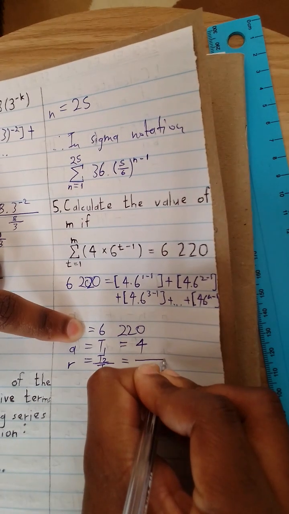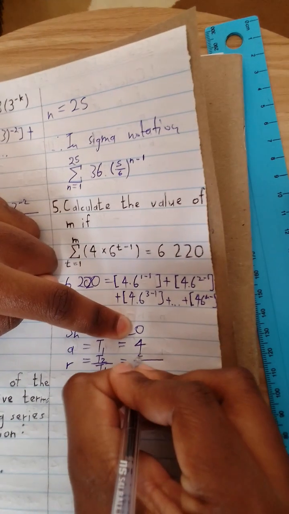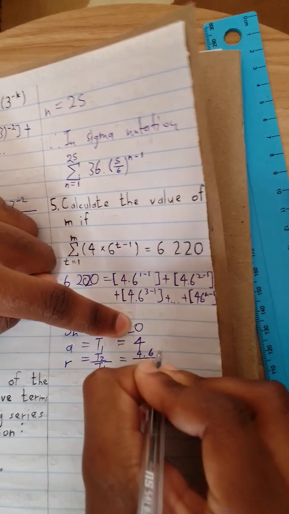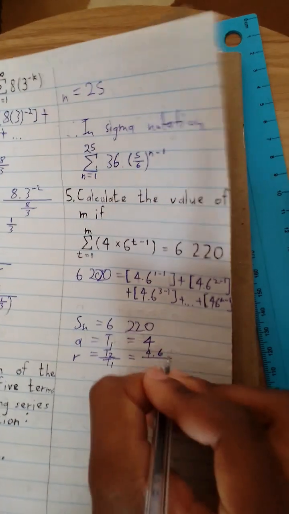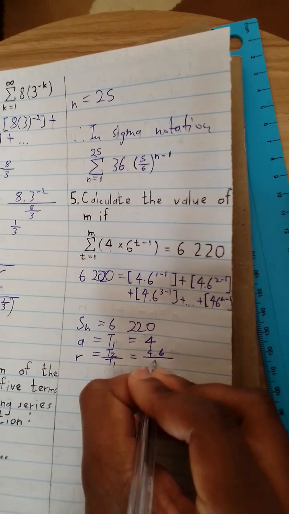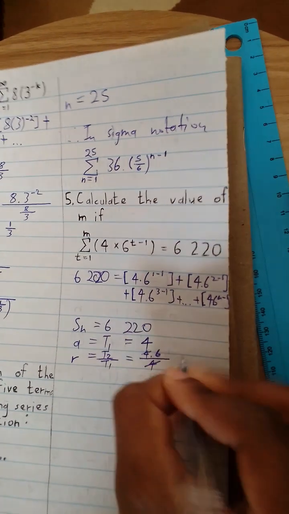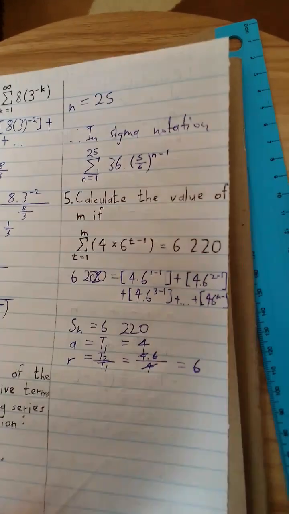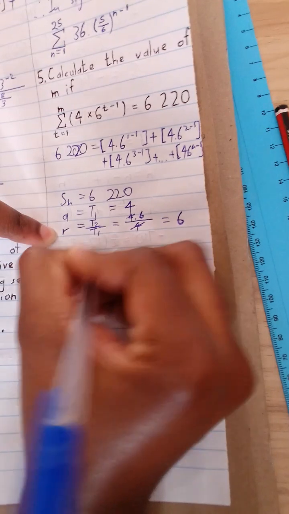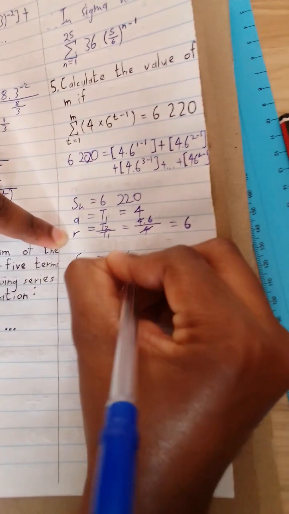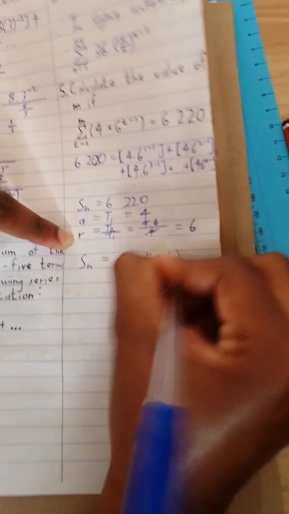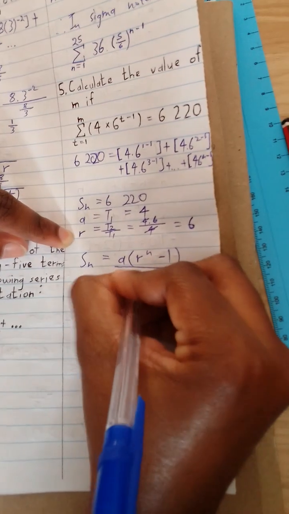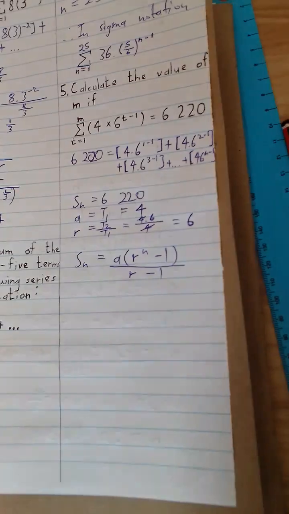What is T2? 4 times 6 to the power of 2 minus 1, which is 1. We don't write it, over T1, which is 4. So R is 6. So first you write the formula for geometric series. Sn is equal to A times R to the power of n minus 1 all over R minus 1.